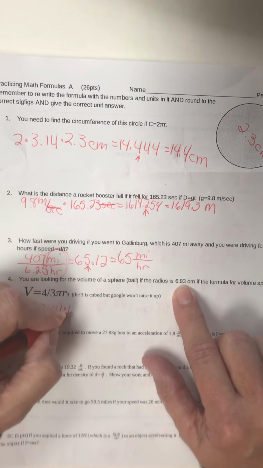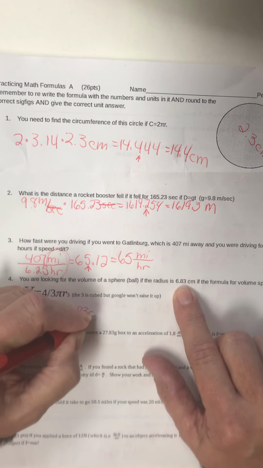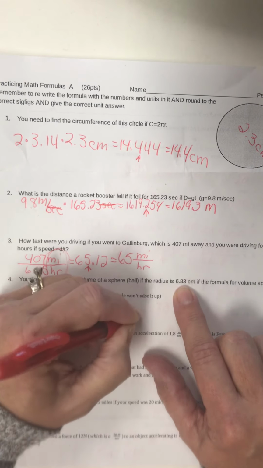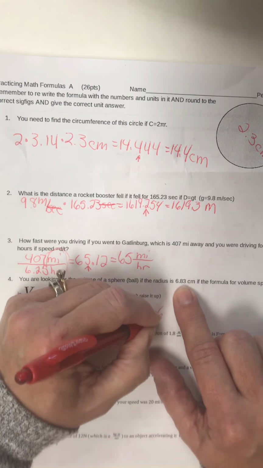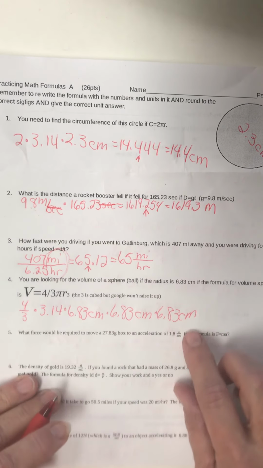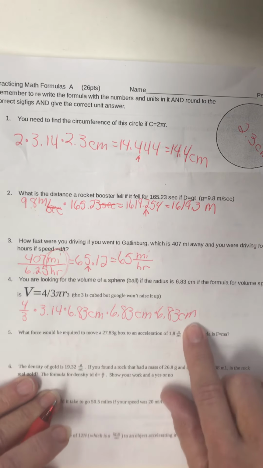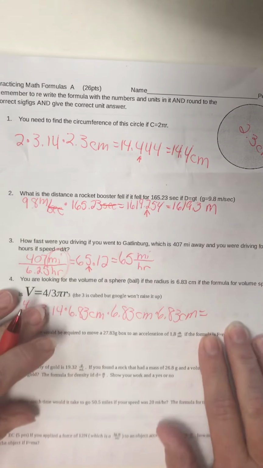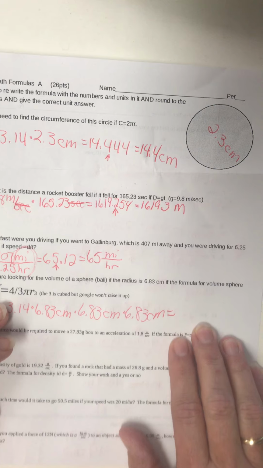The radius is 6.83 centimeters times 6.83 centimeters times 6.83 centimeters. Remember, I told you you need to write those all out. That way you'll remember that you have centimeters 3 times.